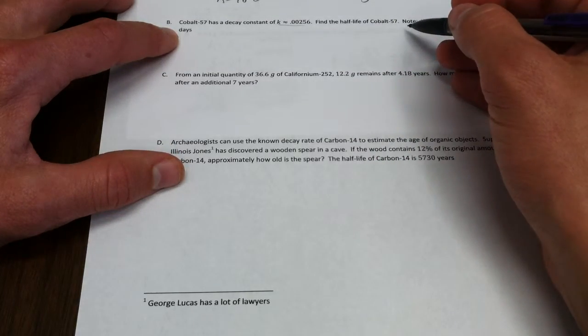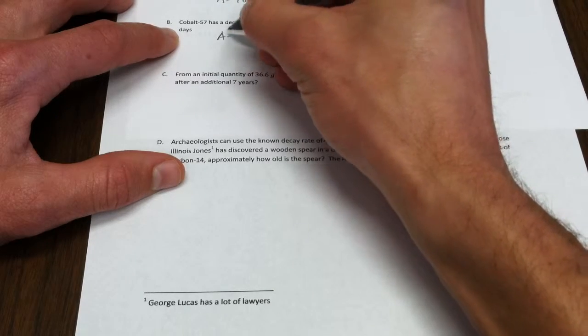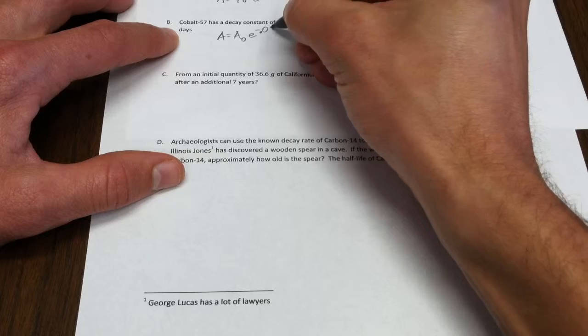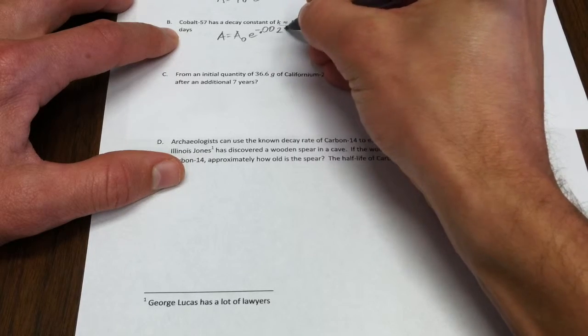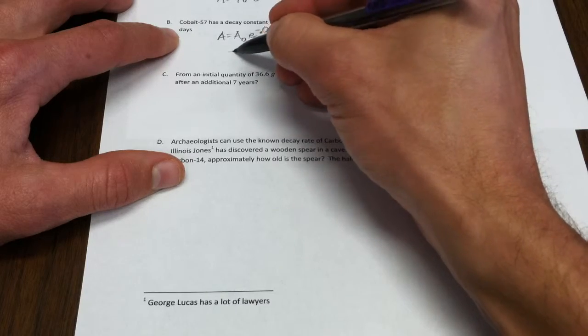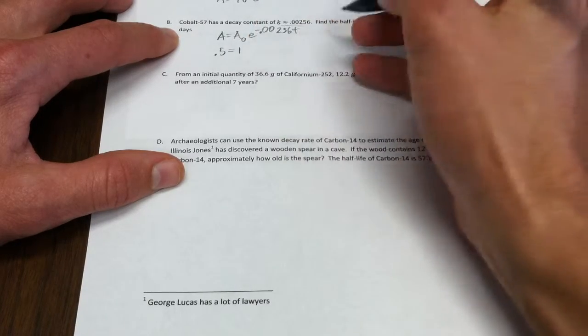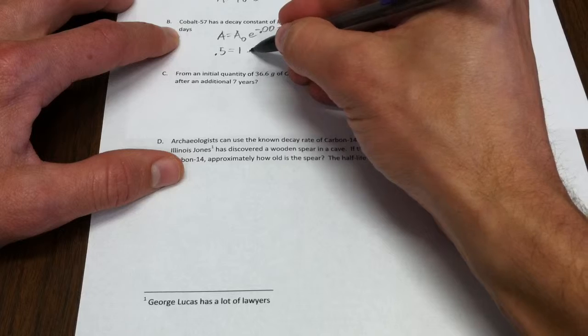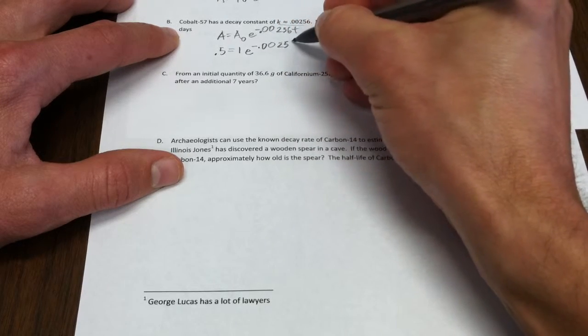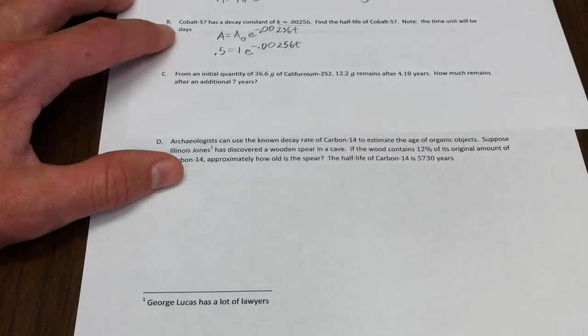Well, I'm again starting with the standard equation. My K is 0.00256. The half-life is how long does it take 1 gram to become half a gram, 1 kilogram to become half a kilogram, or anything of the like. And I'd like to know the time that it takes to do that. That's called the half-life. So I have this equation.